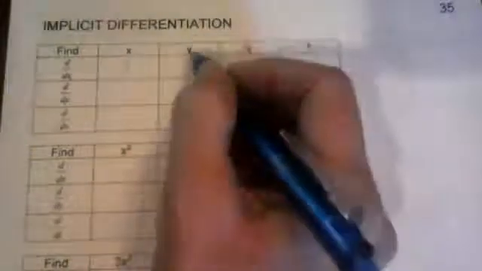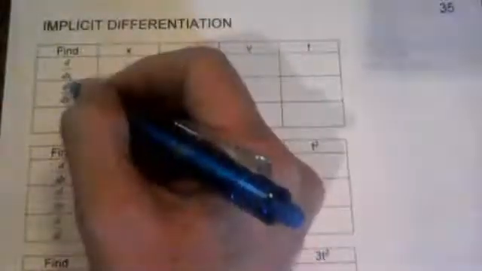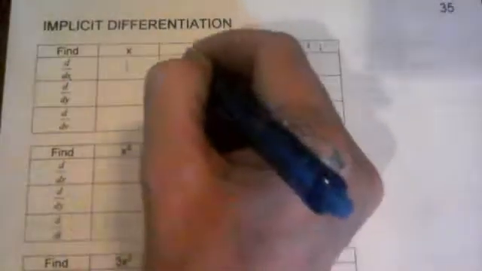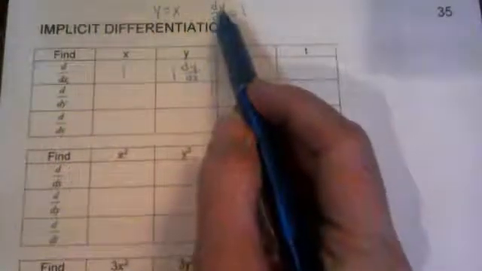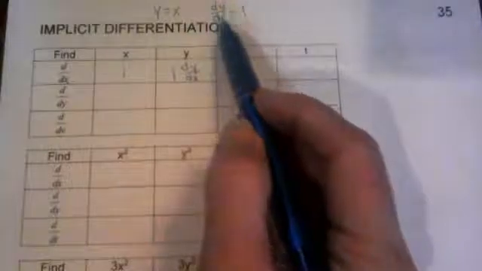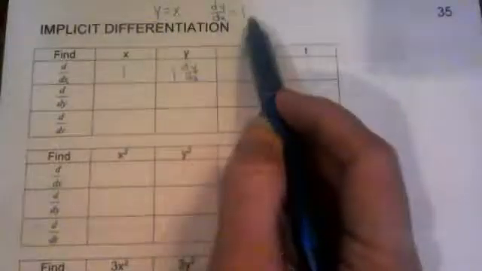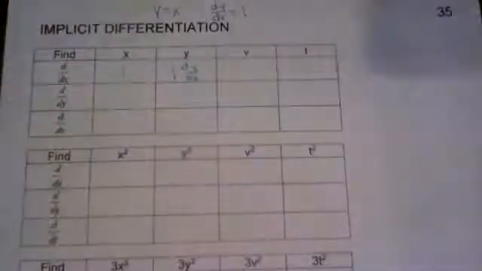When I take the derivative of y with respect to x, then I get 1, but it's a dy dx. And that's why whenever we have a function like y equals x and we take the derivative, we can say dy dx equals 1, because the derivative of y with respect to x is equal to 1, which is the derivative of x.